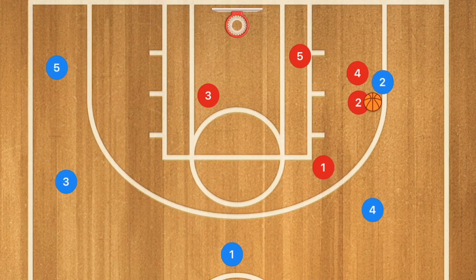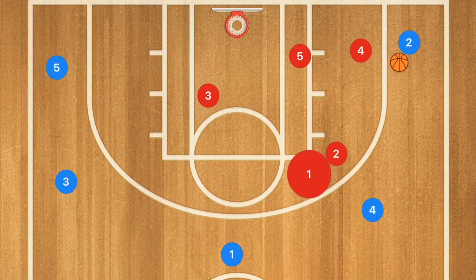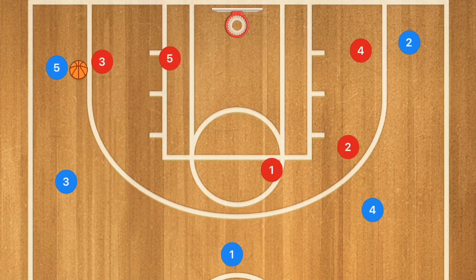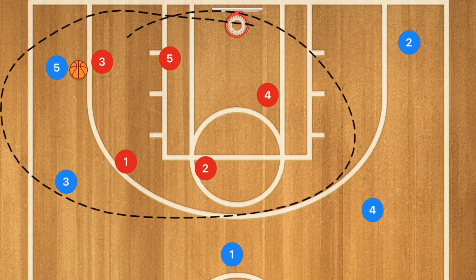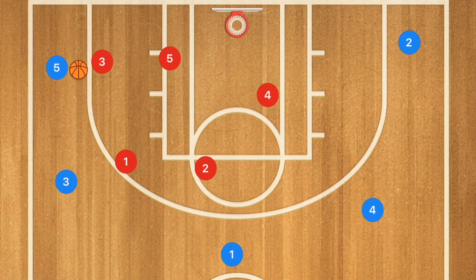Either way, you need to be able to swing that ball around and teach the guys where they need to be on defense. Obviously, if we swing it back around to this side, we're going to have player 3 out here, player 5, player 1, player 2, and player 4 is watching this side. And this is one of the reasons why I personally don't like coaches that run a zone without teaching a zone, or if I just start running something random.